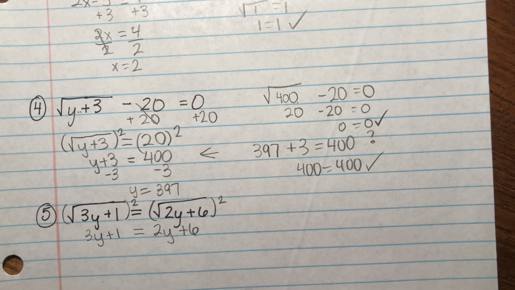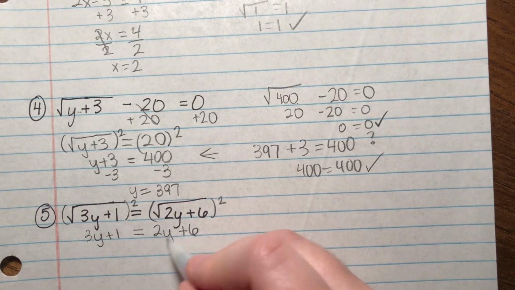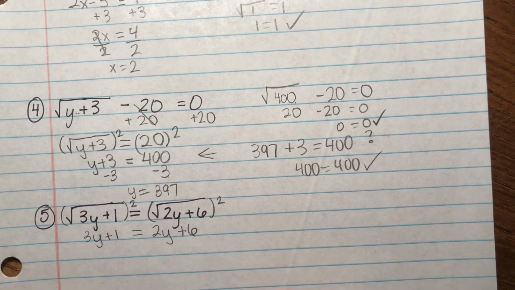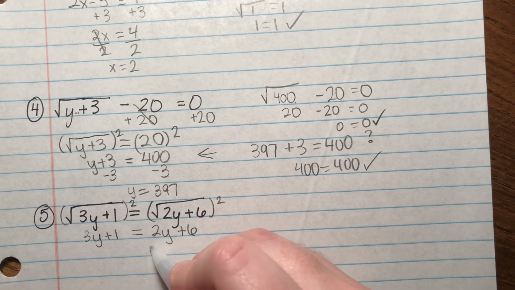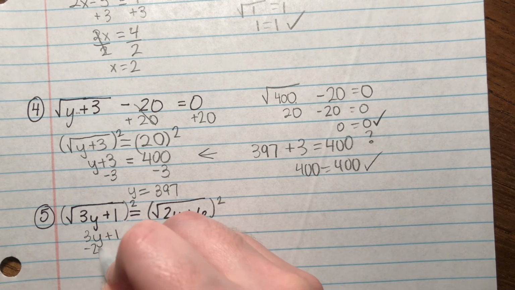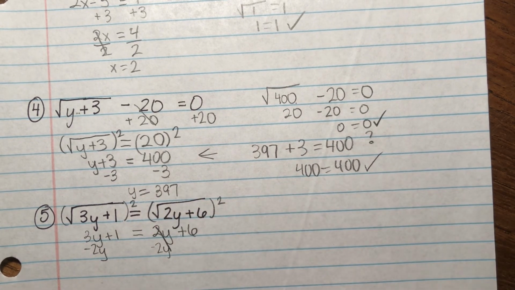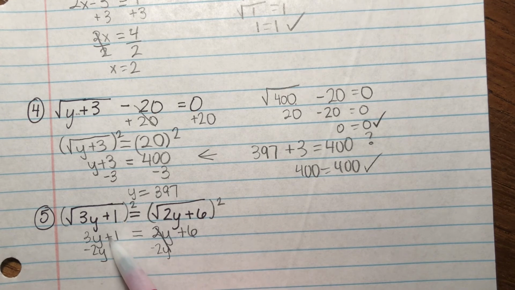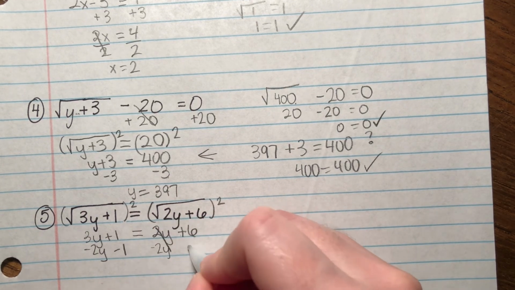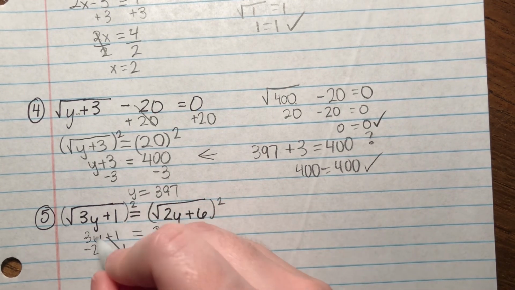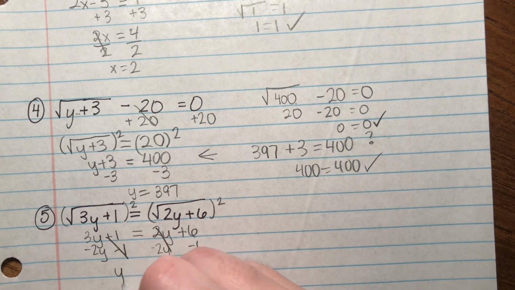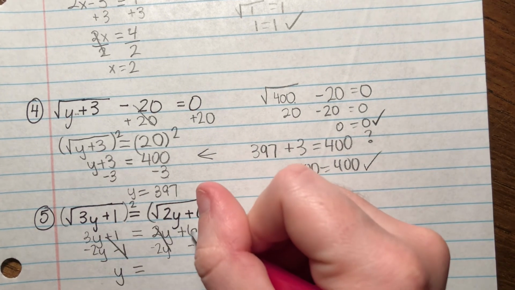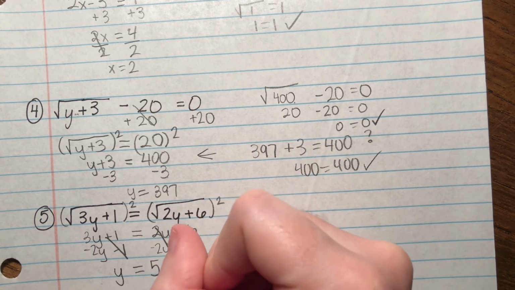All right, now I can solve like normal. So I'm going to try to get my y terms on one side. So I'm going to subtract this 2y over here. I also want to get this 1 out of the way. So I've moved my y terms over here. I'm going to move all my non-y terms to the other side. So I'm going to subtract 1 here. So 3y minus 2y gives me y, and 6 minus 1 gives me 5.